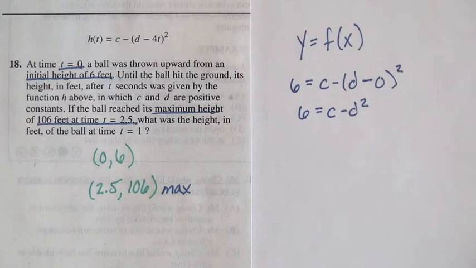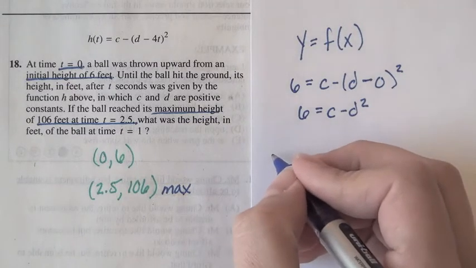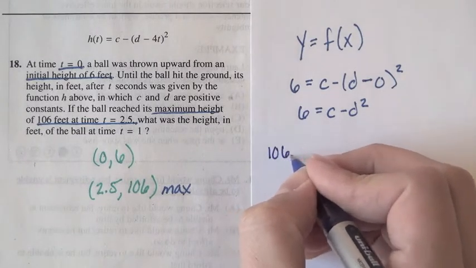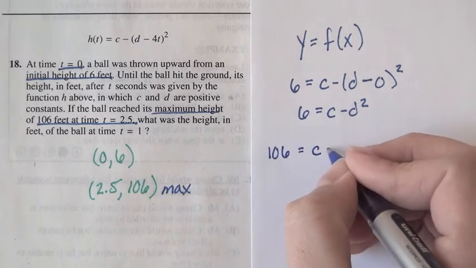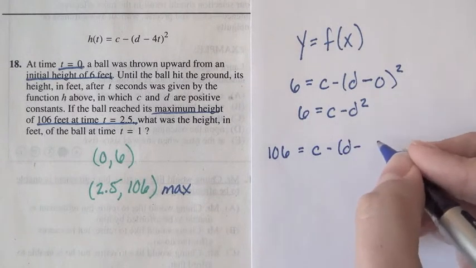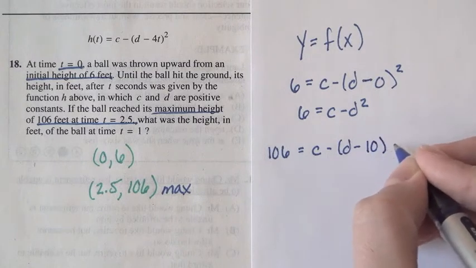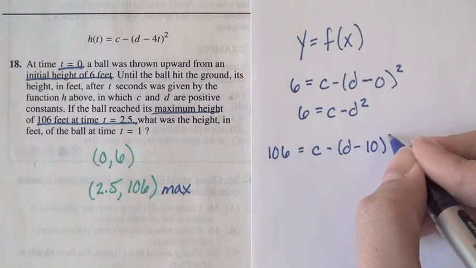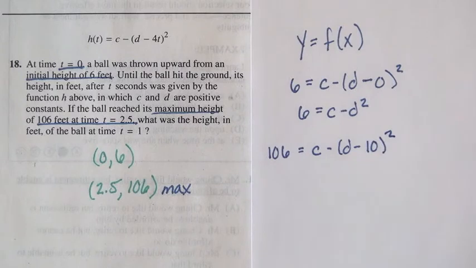Now let's handle this next point that's given to us, 2.5, 106. What that means is that I'll get 106 out if I plug in 2.5 for t. 4 times 2.5 is 10. And there we get 106 is equal to c minus the quantity d minus 10, squared. Now you could go through a lot of trouble of squaring out d minus 10 and trying to set these two equations equal to each other somehow by finding a common factor. It's going to be a lot of mess to solve for c and d.